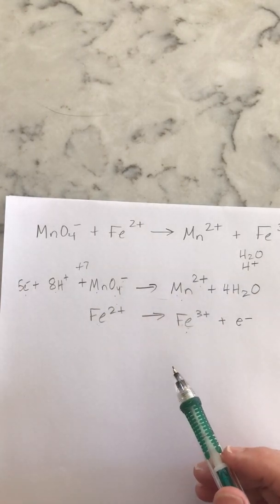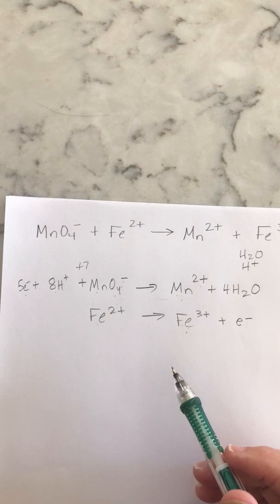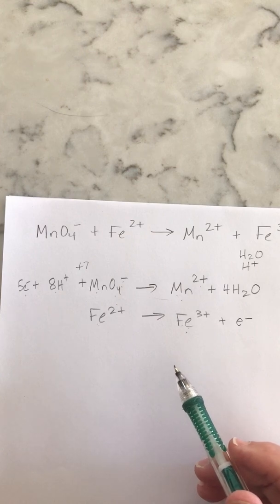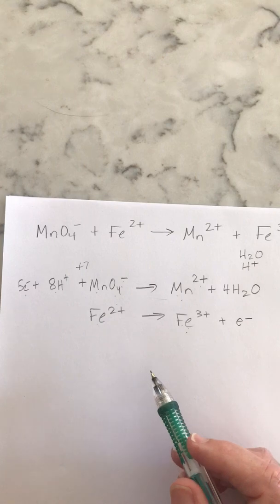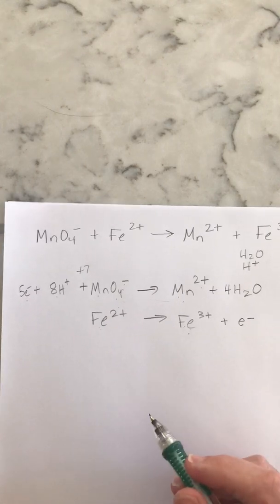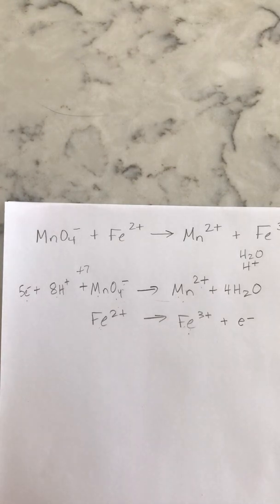Okay, so again, step 1, split into half reactions. Step 2, balance all elements except for hydrogen and oxygen. Step 3, balance hydrogen and oxygen using water and H+. Next step then is to put in electrons to make the charges the same in each half reaction. And then the next step is to make those electrons equal to each other through algebra.